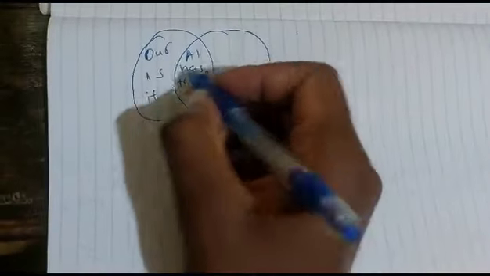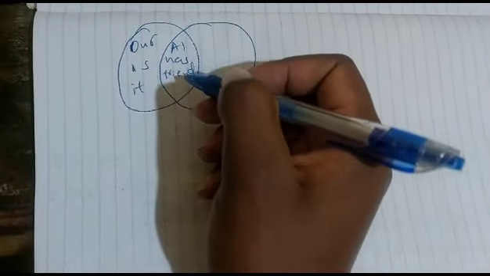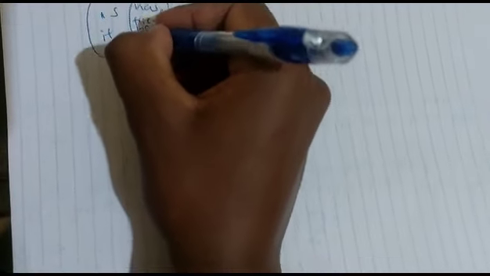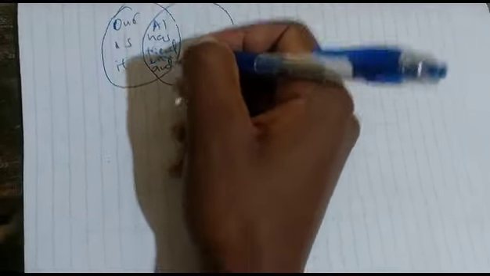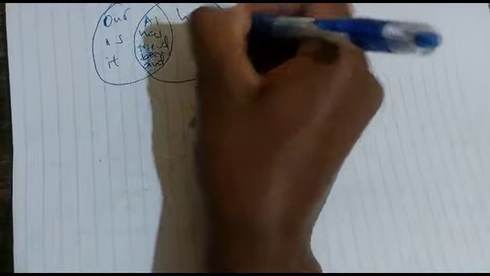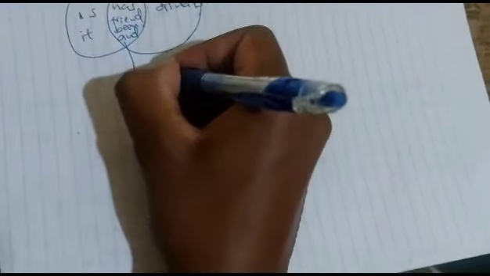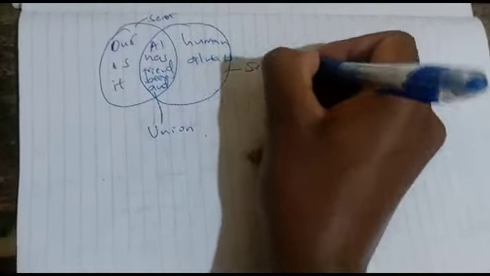So has appears in both. Being also will be there, and also will be there. Human and always are only in sentence 2. So this is sentence 1, this is the union, and this is sentence 2.